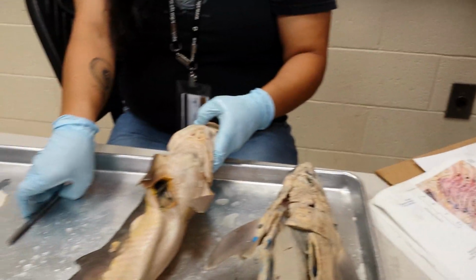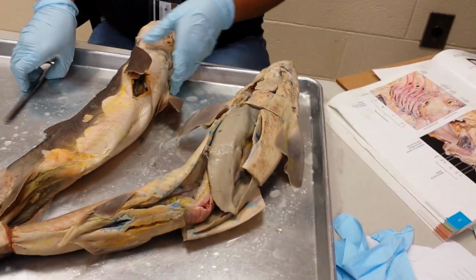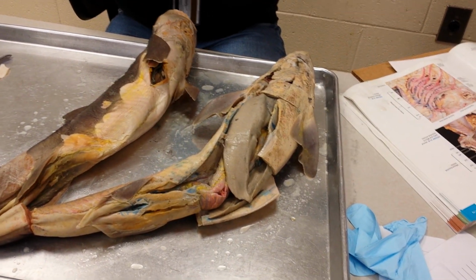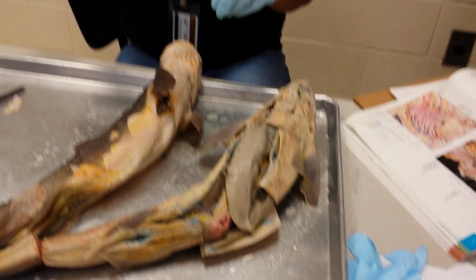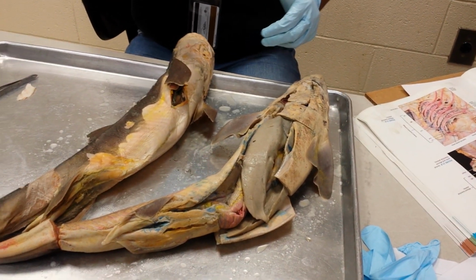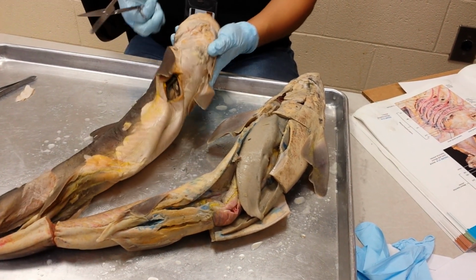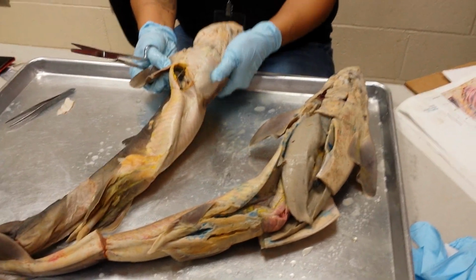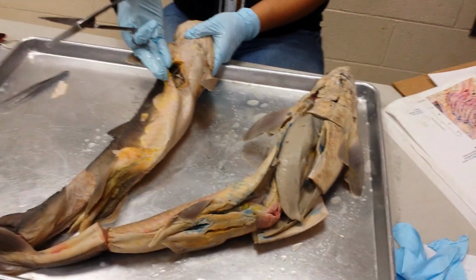The next thing you're going to do is cut your shark open. You need muscle and you need big scissors. All of these big scissors are extremely dull, but they'll still cut you, so be careful. When you're cutting the shark open, you want to find where the opening is where they did the injection.